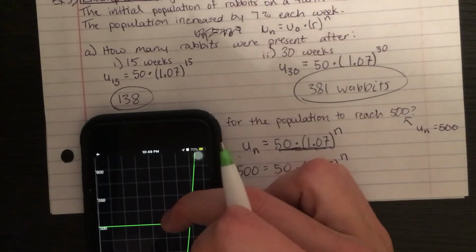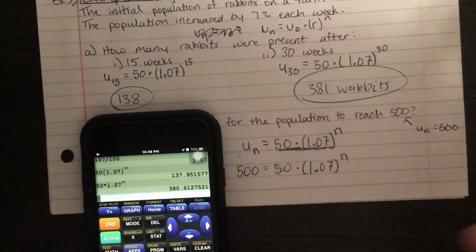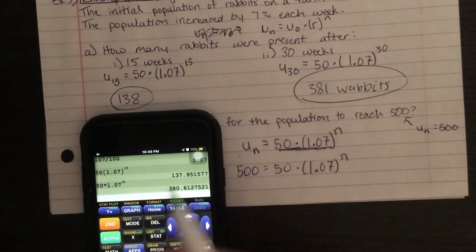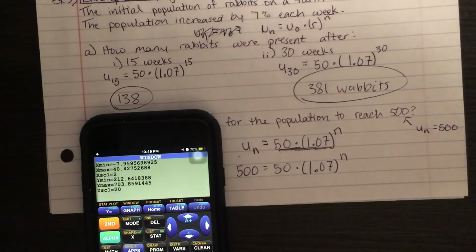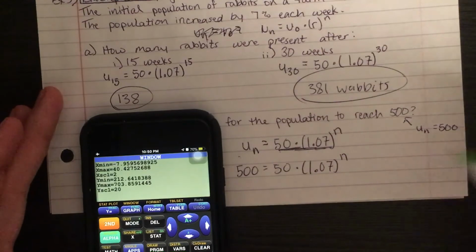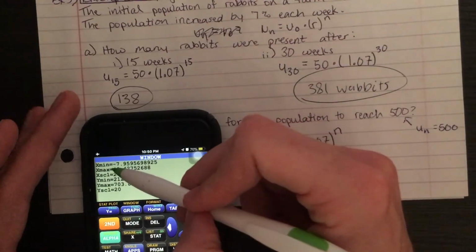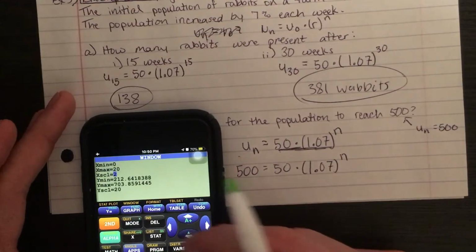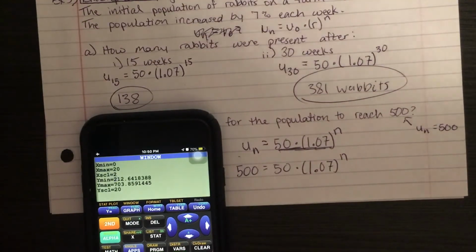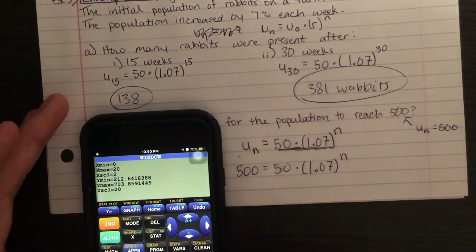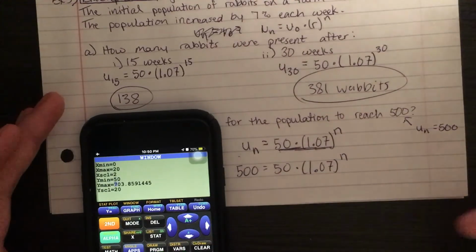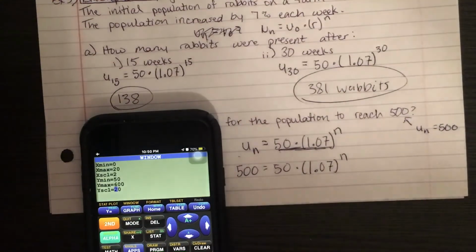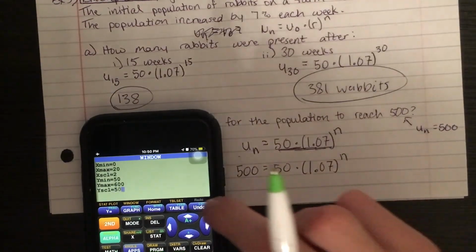So if you graph this thing and it doesn't look exactly like mine does, if you need to adjust the window right there, if you hit second and window and you're like, all right, well, we're talking time here for x. So the minimum I want to be is 0. Let's go to 20 and count by twos. With the rabbits, the starting population we said was 50. We're looking for 500, so let's go to 600. And what would be a good scale here? I'm going to say 50.